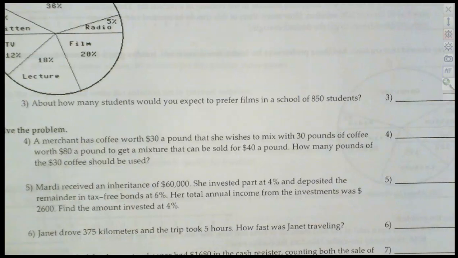Very similar again, but what we're trying to do in this case is we're trying to make a coffee blend. So we've got different coffees that cost different amounts of money, and we want to blend these together to get a mixture of coffee that we can sell for a specific price.